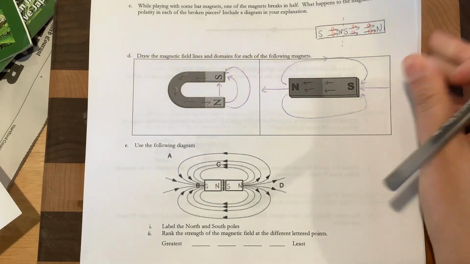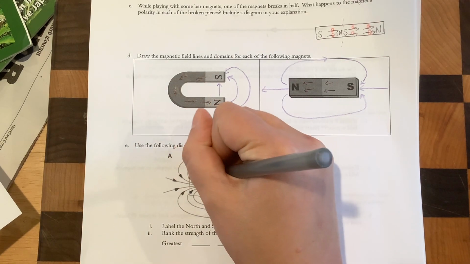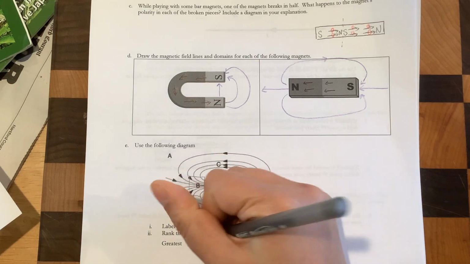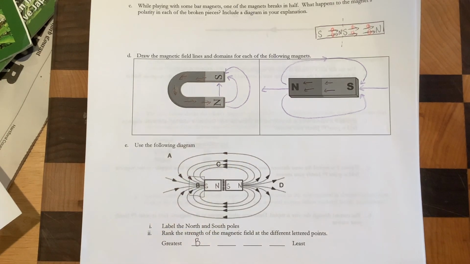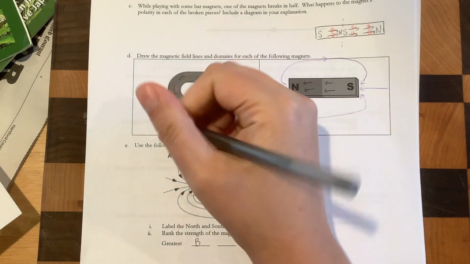But back to this problem. We labeled north and south. Then the greatest strength of magnetic field would be wherever there's the largest density of field lines. B is close to the pole, and it has a bunch of field lines running through it. And I bet if you counted 1, 2, 3, 4, 5, 6, 7, 8, 9, 10, B has the greatest number of field lines. B is the greatest magnetic field. Now, I'm going to try and draw the same size box around A.